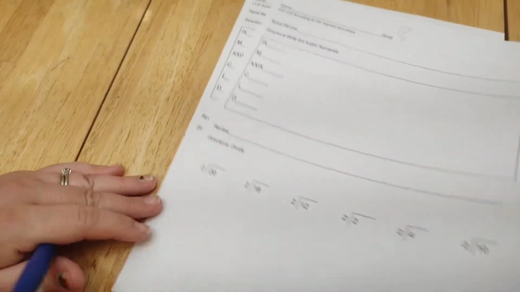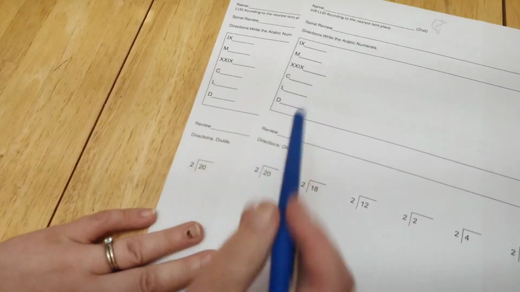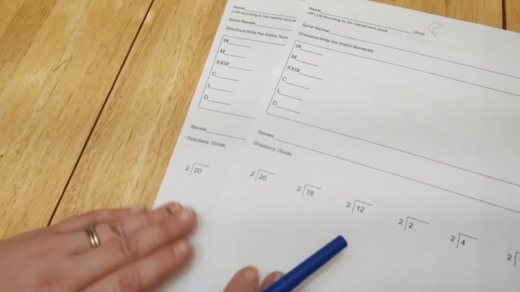Math L135, rounding to the nearest tens place. If you notice, the spiral review and the review on the front of both worksheets are the same, and the back is going to be different. So let's get started. Let's talk about the spiral review.